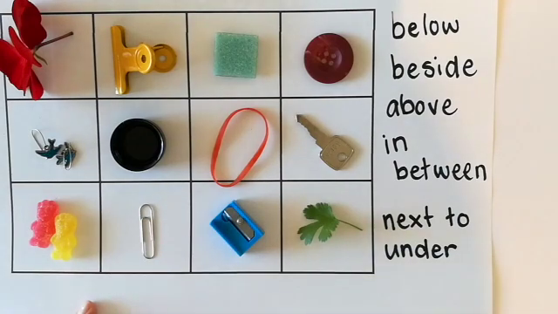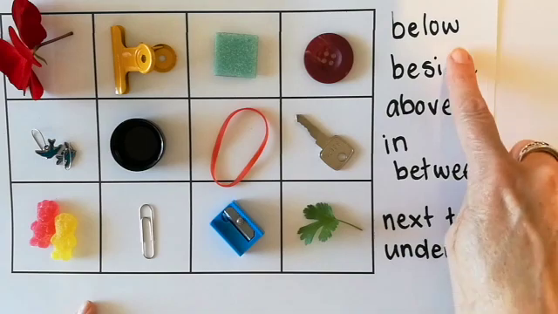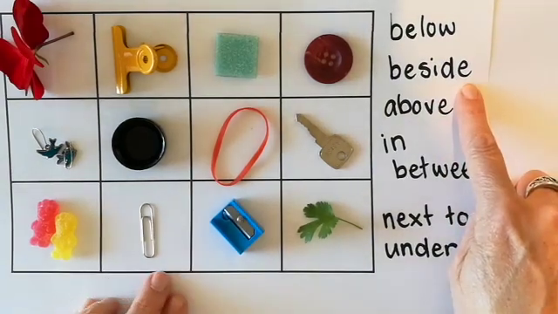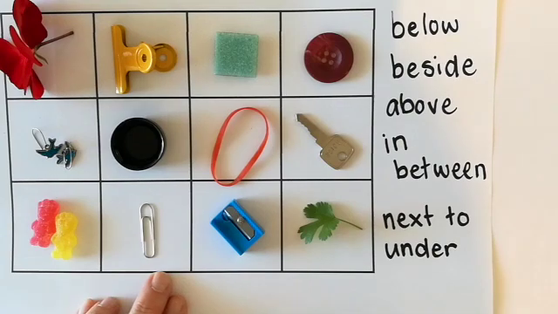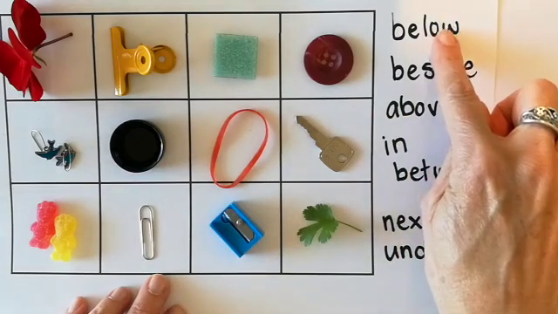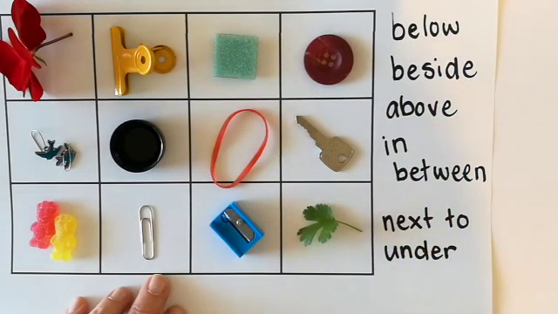So they want you to fill in the word. What would you put? The lollies are... Yes, you could use beside the paper clip. Fantastic. Now, if you don't have the worksheet, you can make those up and write sentences that use these describing words of the positions that they are in.